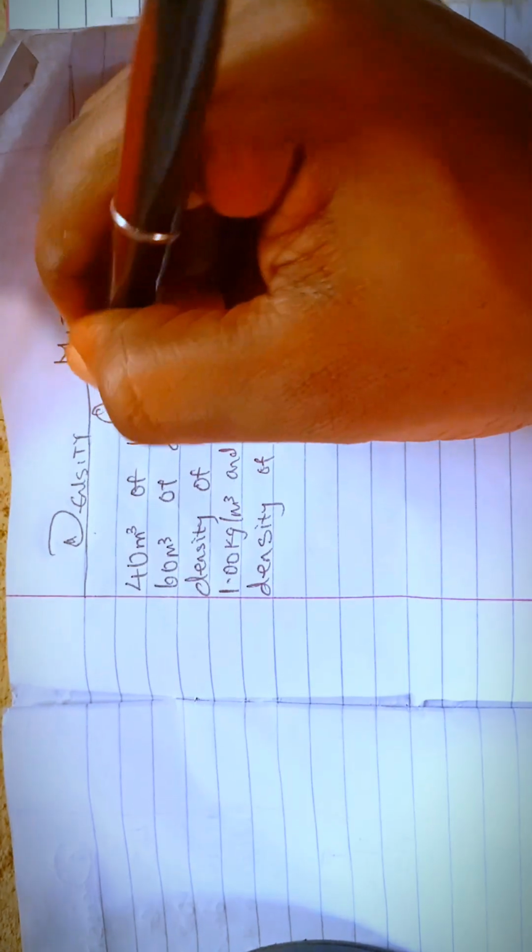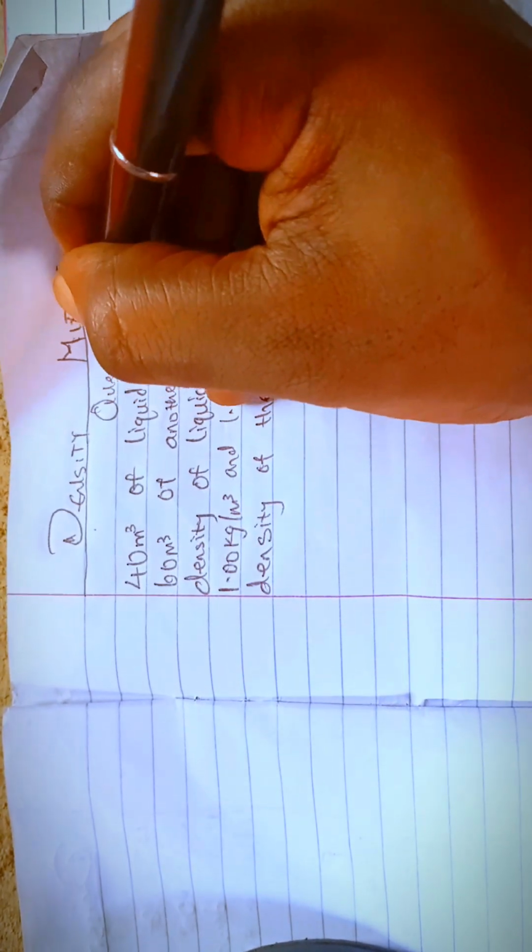Okay, so welcome back, everyone. So this is the question. I'm just going to go ahead here and write the question. It says 40 meter cube of liquid P is mixed with 60 meter cube of another liquid Q. If the density of liquid P and Q are 1.00 kilogram per meter cube and 1.6 kilogram per meter cube, what is the density of the mixture?